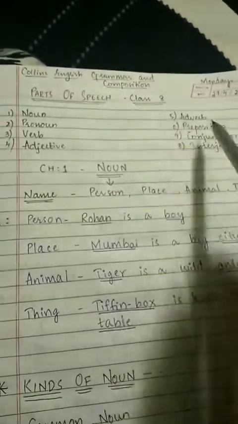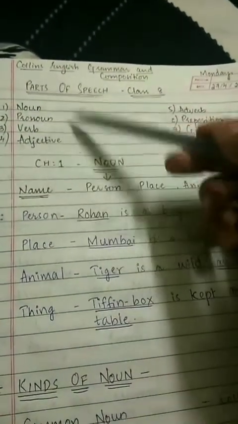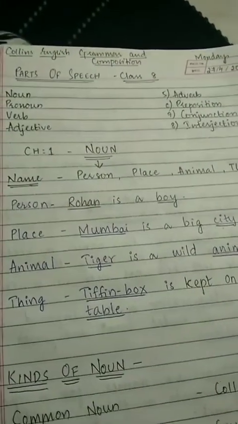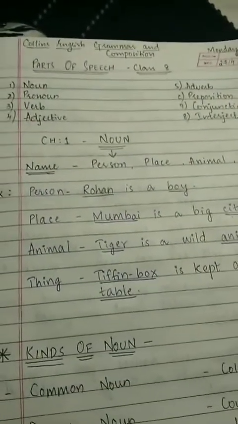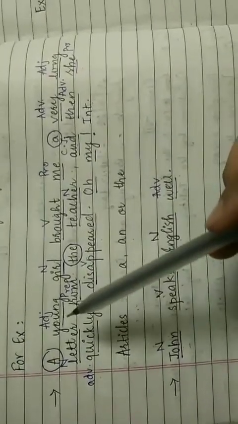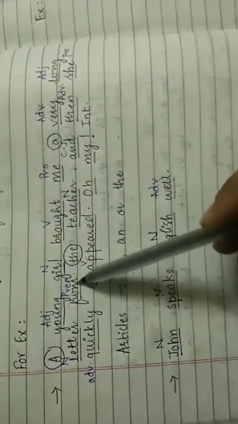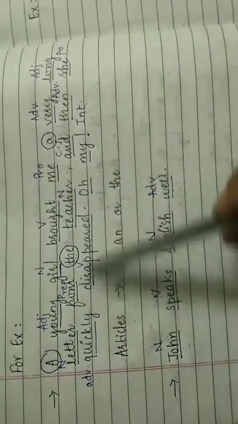However, a speech can use all these 8 parts of speech in a sentence or can use only a few parts in a sentence to complete its meaning. Let us see this with an example. We have two different examples here. Let me read the first example for you. A young girl brought me a very long letter from the teacher and then she quickly disappeared.